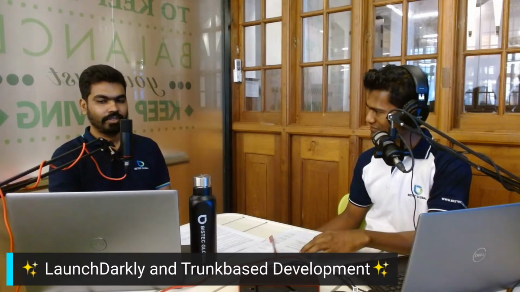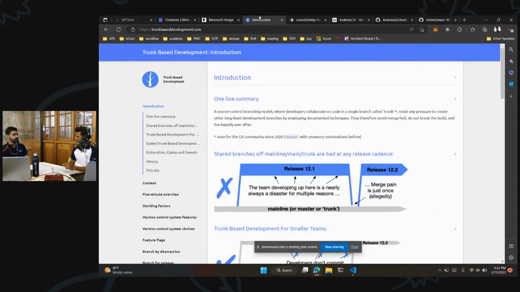So, okay, now let's jump into another pretty interesting topic. This is personally interesting to me. So, LaunchDarkly and trunk-based development. Yeah, so trunk-based development is a concept behind release management, right? And LaunchDarkly we are also talking about today because these two go hand in hand.